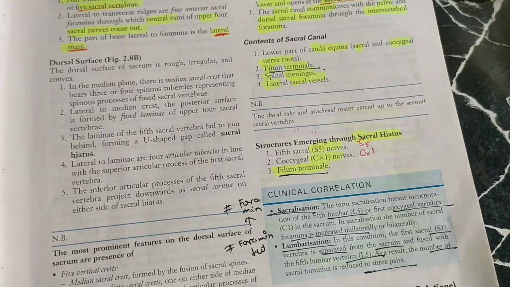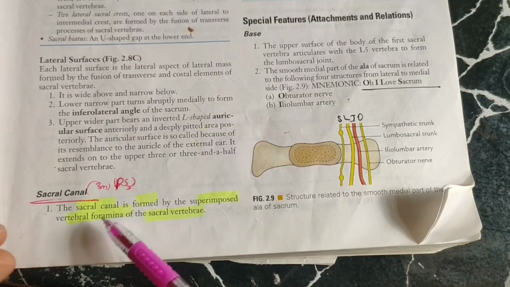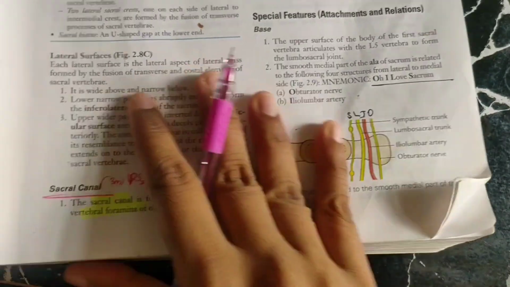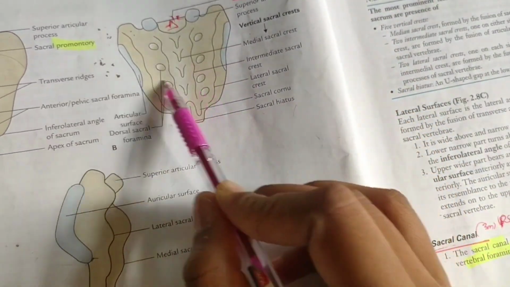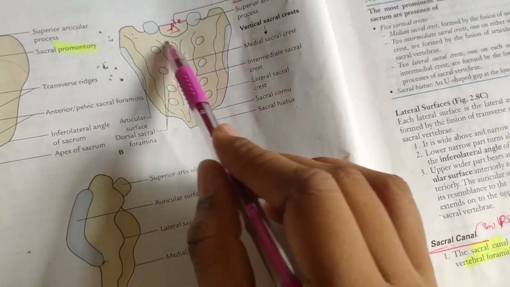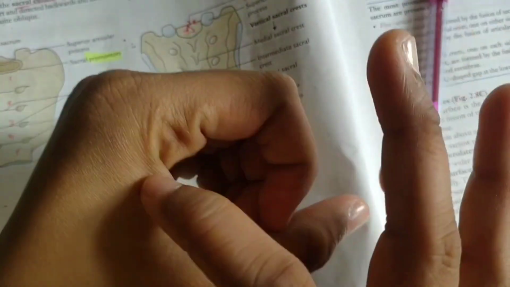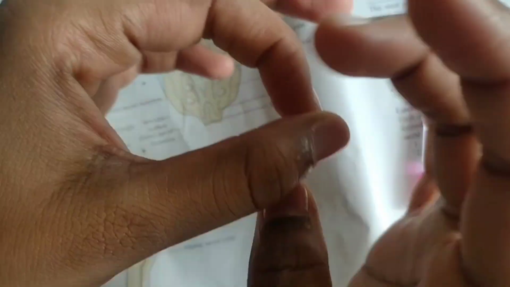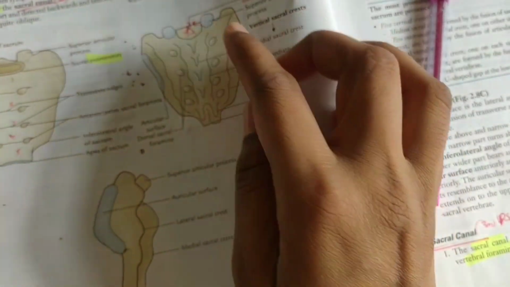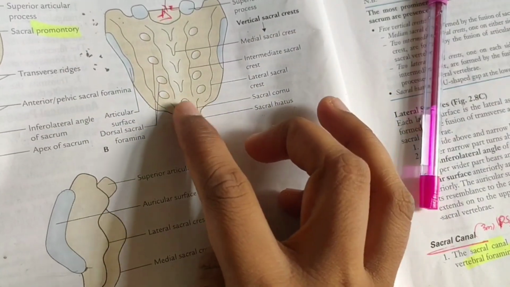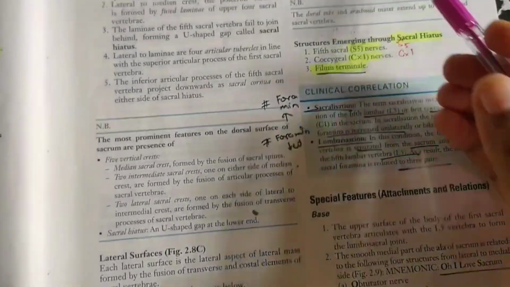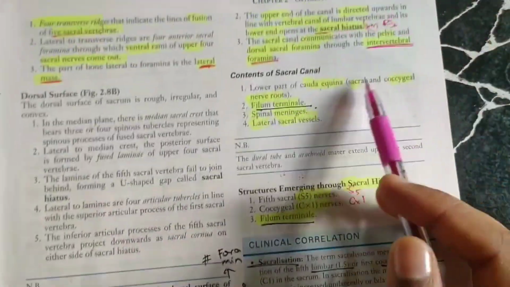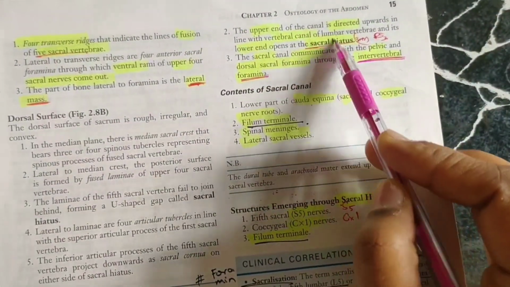Another important question from this chapter is the sacral canal, which is also important for a 3-mark question. You can see this is the sacral canal. The sacral canal is formed by the superimposition of the vertebral foramina of the sacral vertebrae. The terminal part of this sacral canal is called the sacral hiatus. The upper end is directed upwards, and the lower end forms the sacral hiatus.